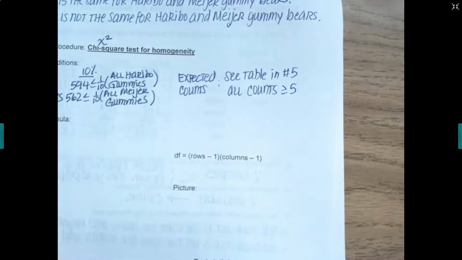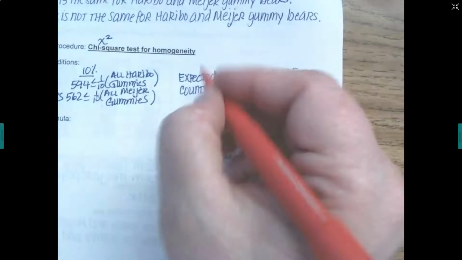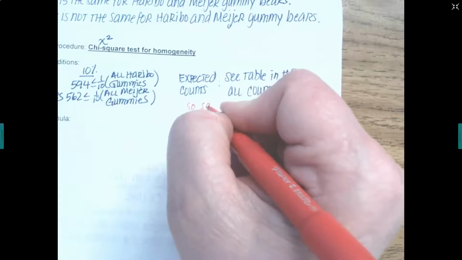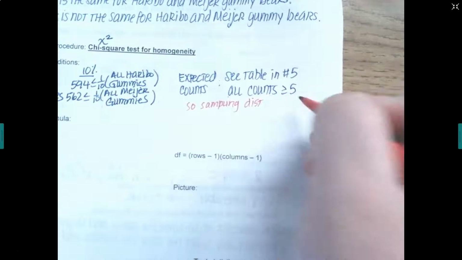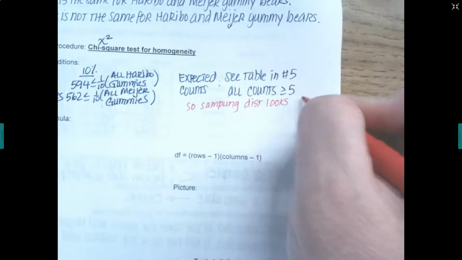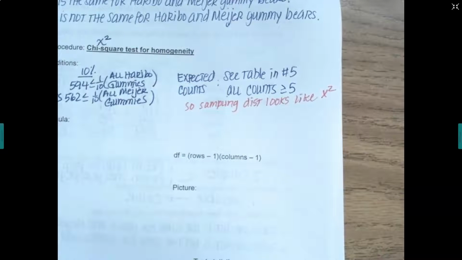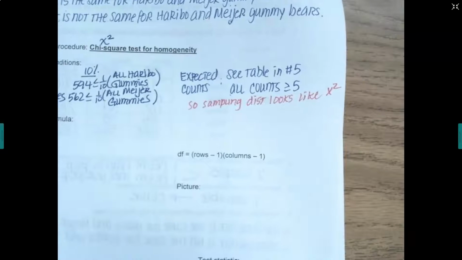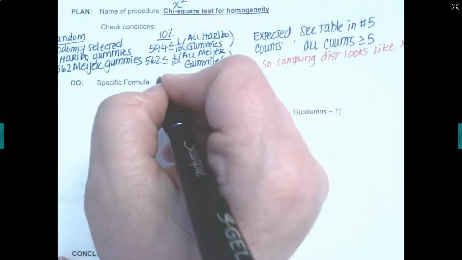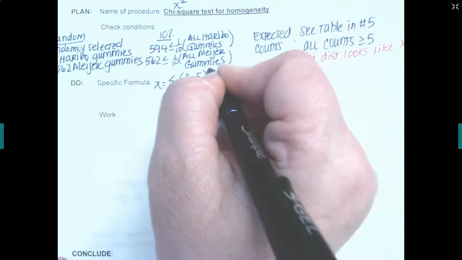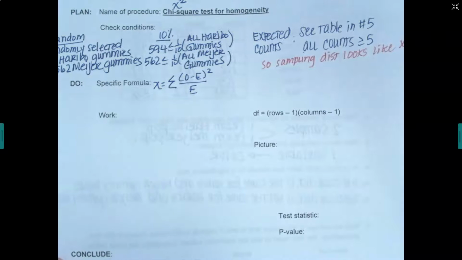And so please do not say this is normal. This is so the sampling distribution looks like chi-squared. Okay, so it's not normal. Please do not write that there. You'll get into trouble with that. Okay, so our specific formula, that's our chi-squared equals the sum of observed minus expected squared divided by expected.